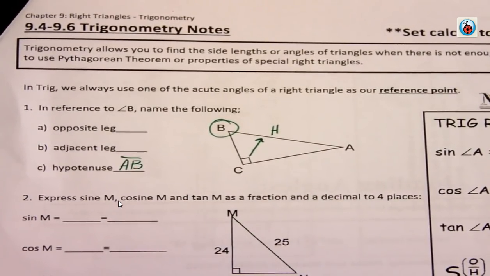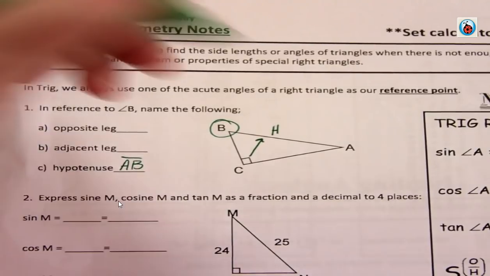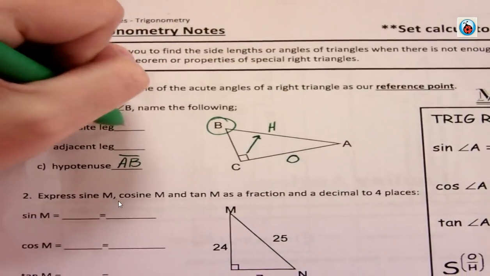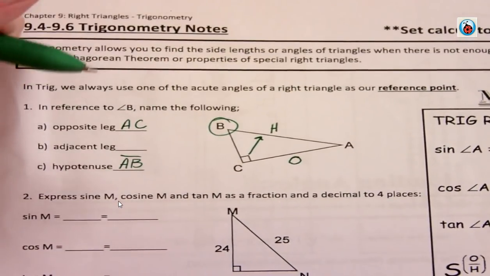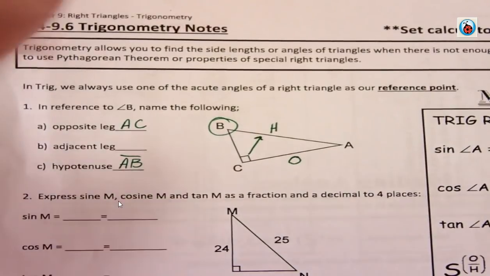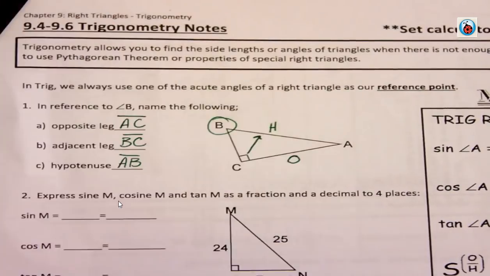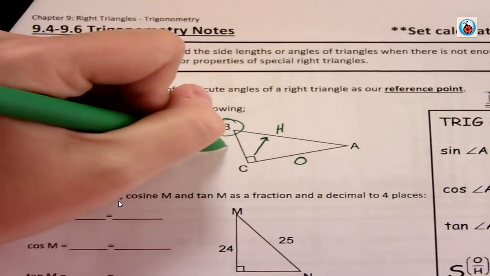And then for the opposite leg and adjacent leg. If you think of the word opposite, the opposite leg is on the opposite side of the triangle, and then the adjacent leg, adjacent means next to. So adjacent would be next to angle B, opposite would be on the opposite side of the triangle. So the opposite side of the triangle from B is AC. The adjacent or next to side would be BC. Okay?